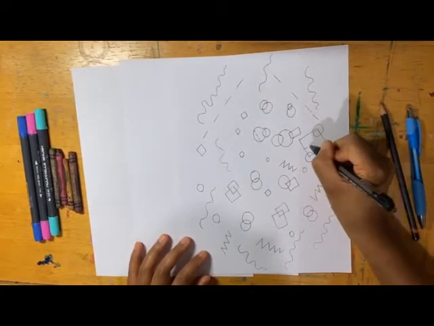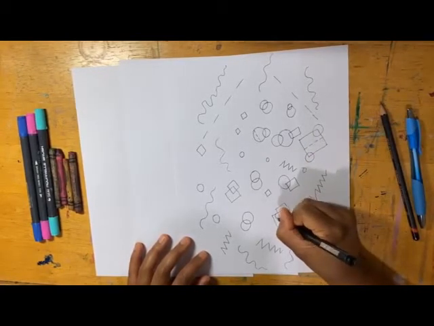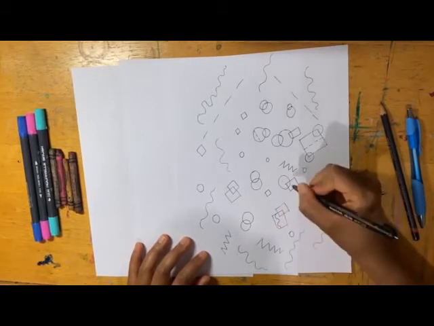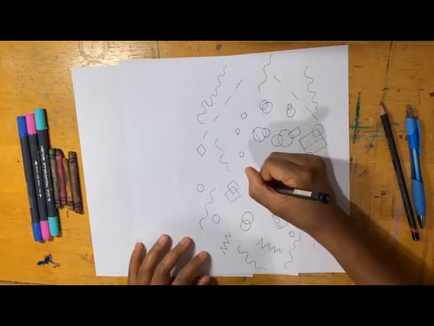Next, I'm making smaller lines that fit inside my shapes. Wavy lines, the same lines from before, dash lines, zigzag lines as well.